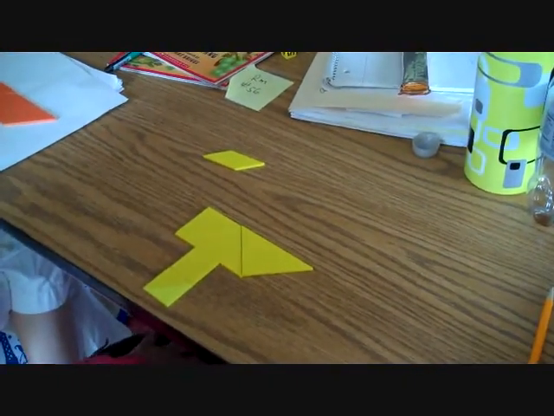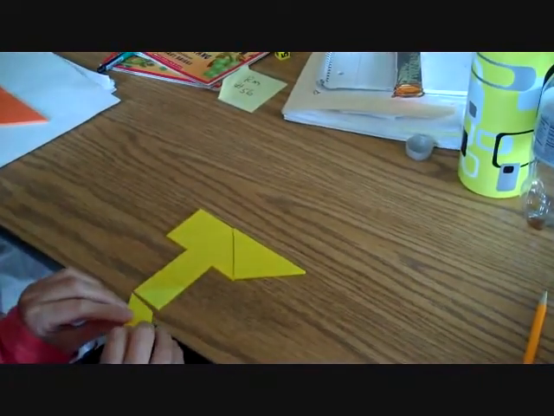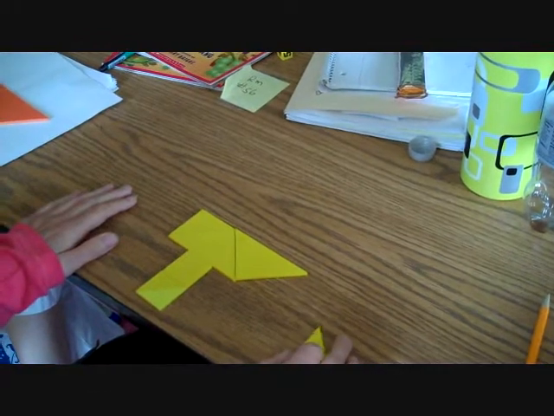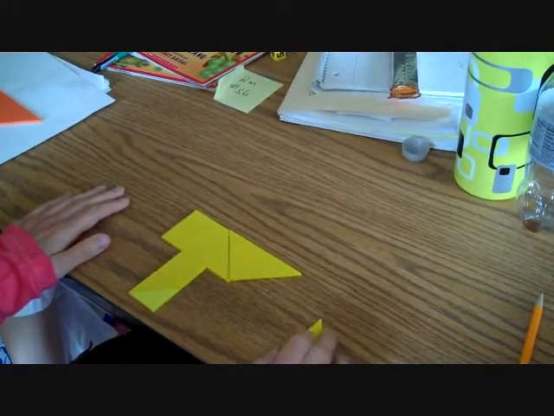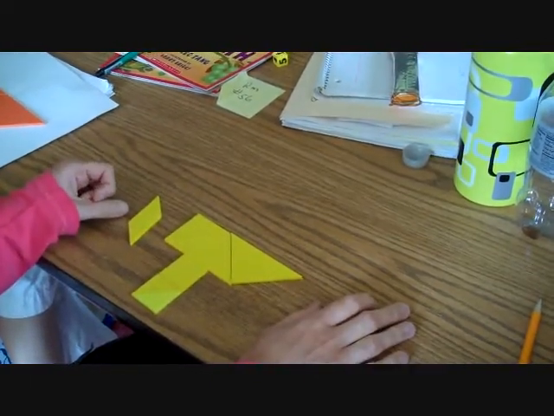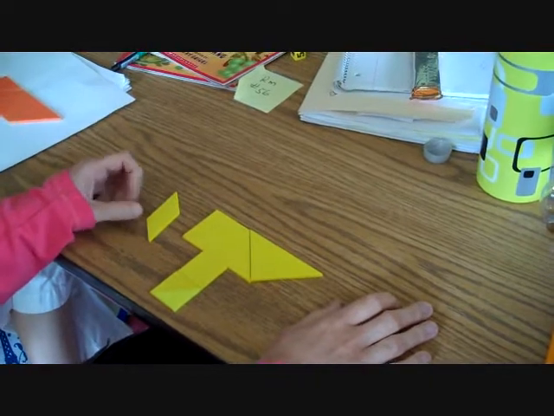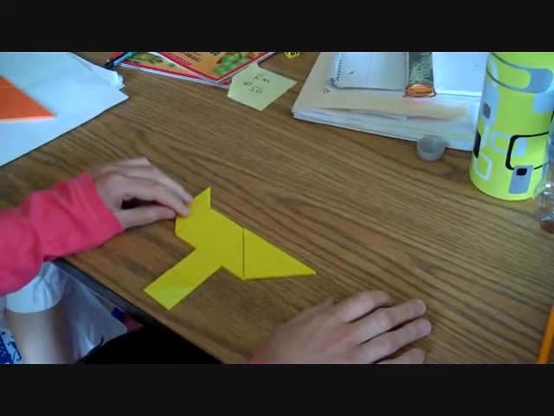And now take your parallelogram and lay your parallelogram along the left of the main part of your design so that the parallelogram and the medium triangle share a side completely.